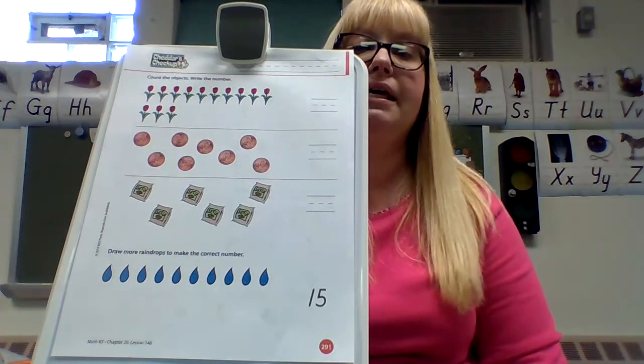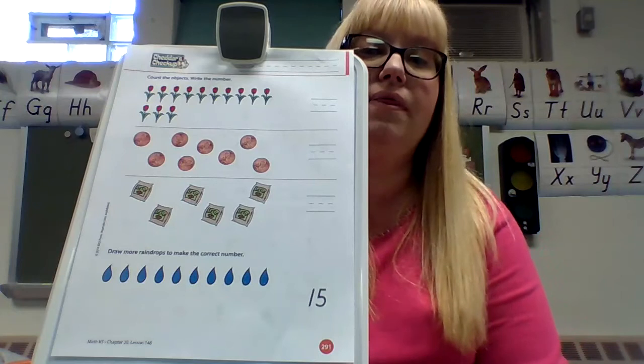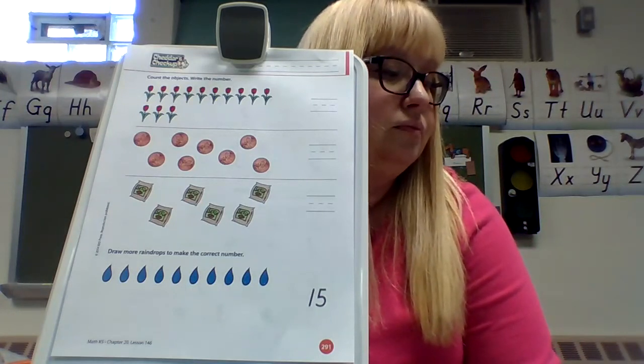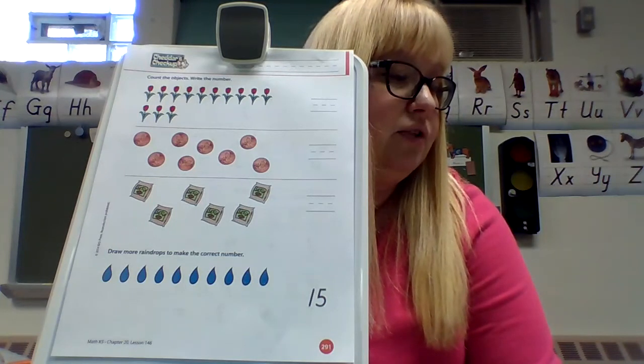Take your time, count slowly, draw little lines on them so you don't make mistakes and count them wrong or count something over so you get a wrong answer.